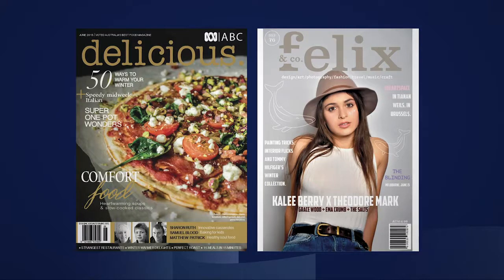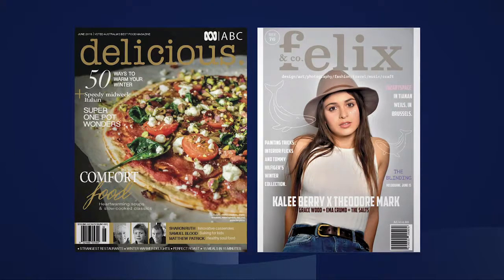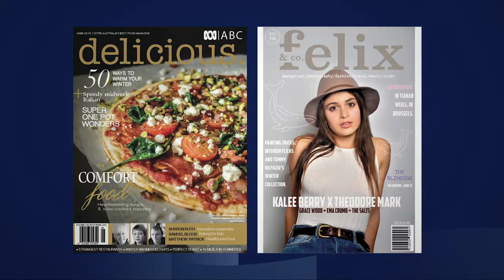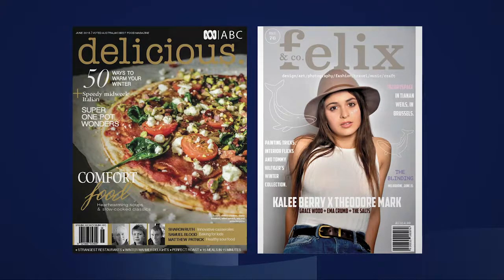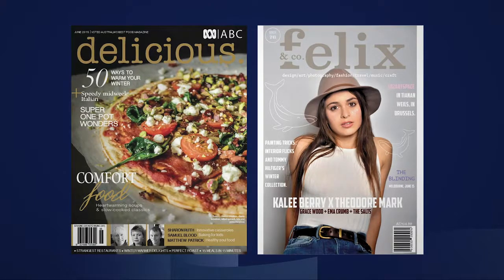One is to look at an existing magazine. So Delicious was an existing magazine that the student liked the look of. They would have analysed what they did, looked at the different fonts, the spacing, the colours, the photography styles, and recreated their own in the next edition. Felix & Co. on the other side is actually a brand new magazine designed from scratch. Now this student would have got her friend in to model in the studio using our studio lighting and backdrops, and then applied that to her own cover with her own type and design.